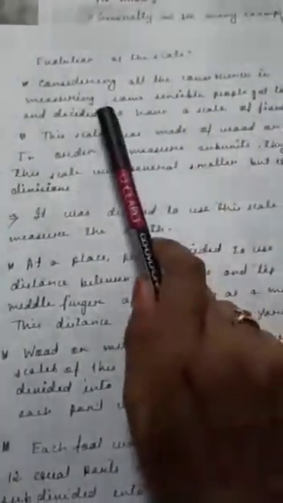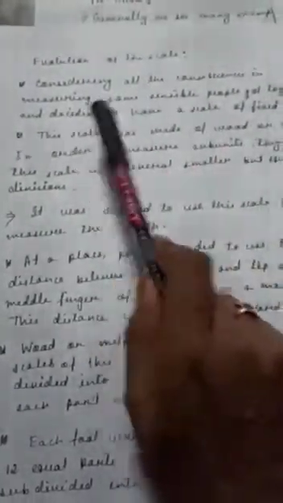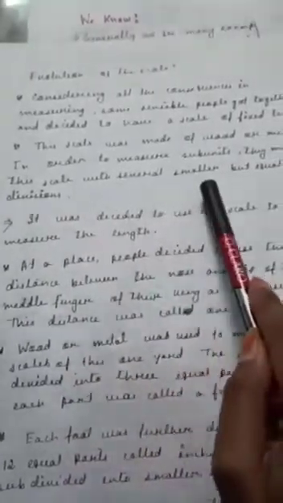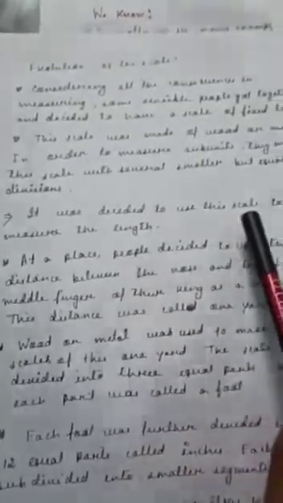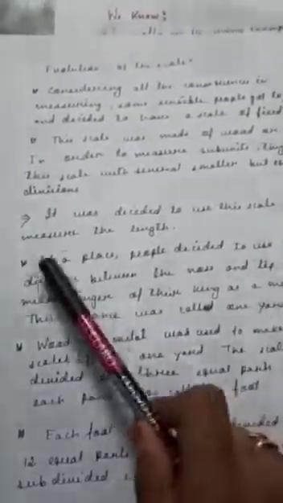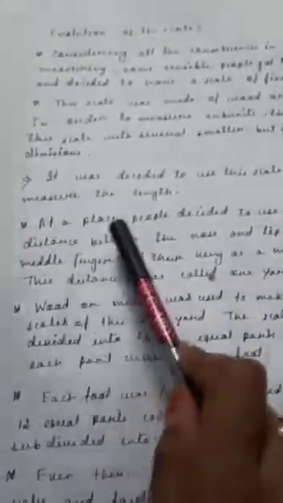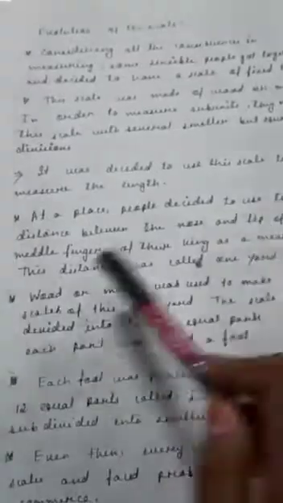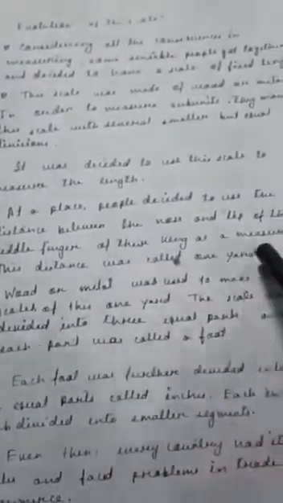Evolution of scale. Considering all the consequences in measuring, some sensible people got together and decided to have a scale of fixed length. This scale was made of wood or metal. In order to measure subunits, they marked this scale with several smaller but equal divisions. It was decided to use this scale to measure the length. So at a place, people decided to use this distance between the nose and tip of the middle finger of their king as a measure.